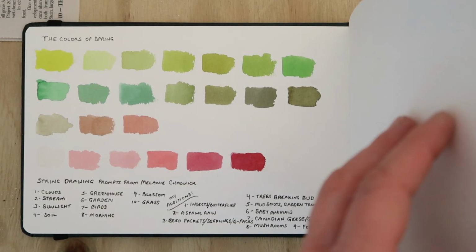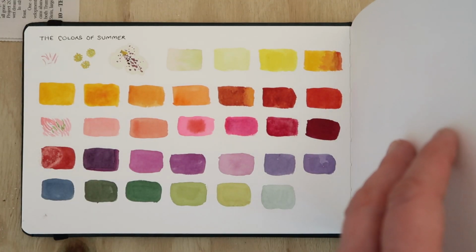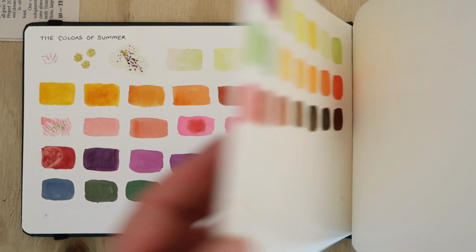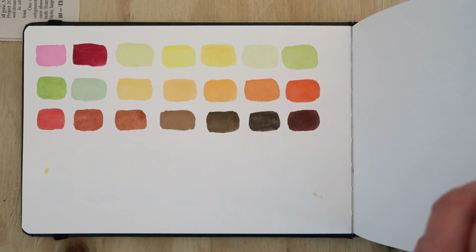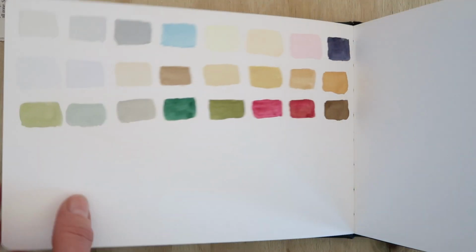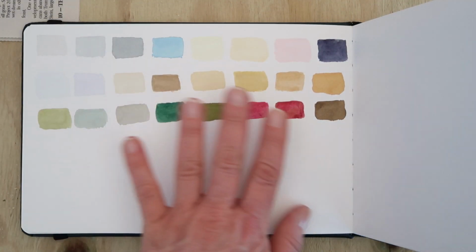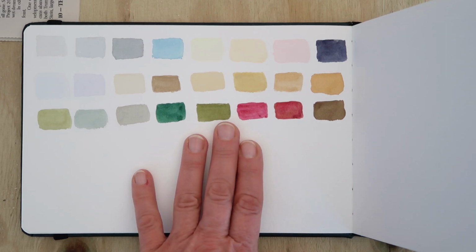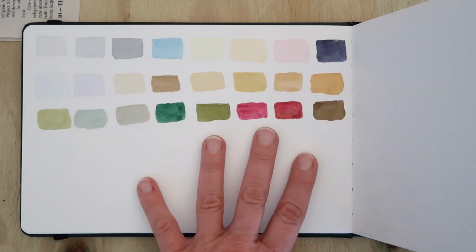So don't discount going and looking around during the seasons while everything is in the height of its color, and capturing those so you have them to refer to later on. It will make your paintings a lot more interesting.